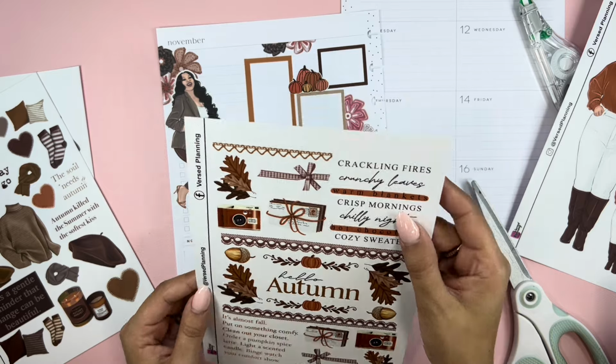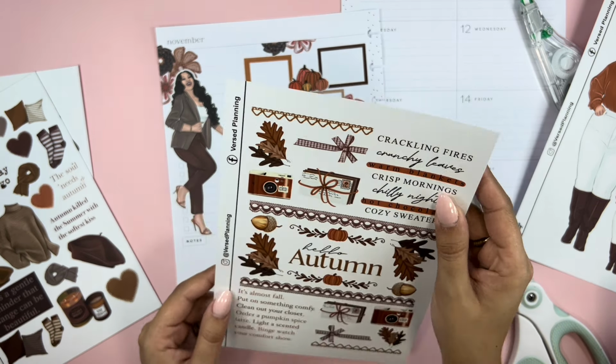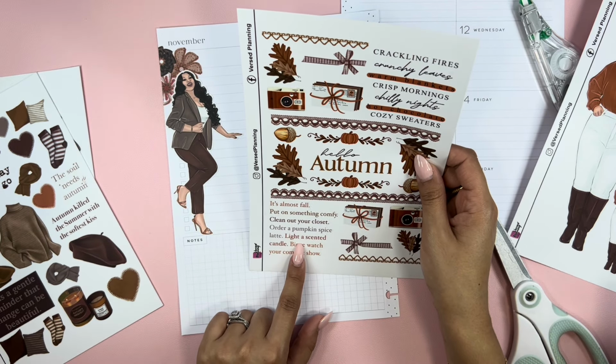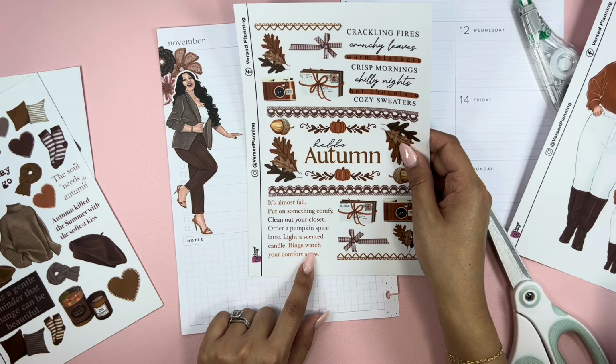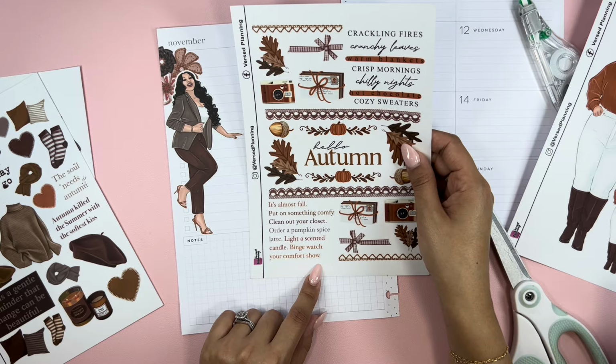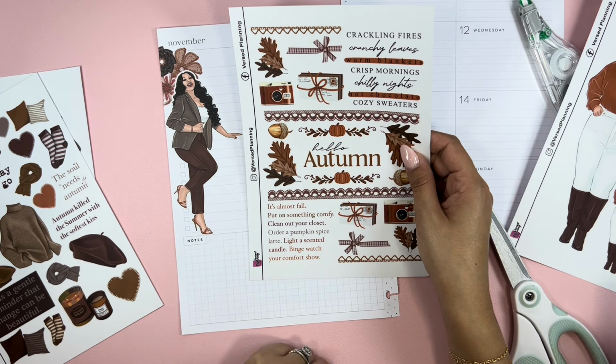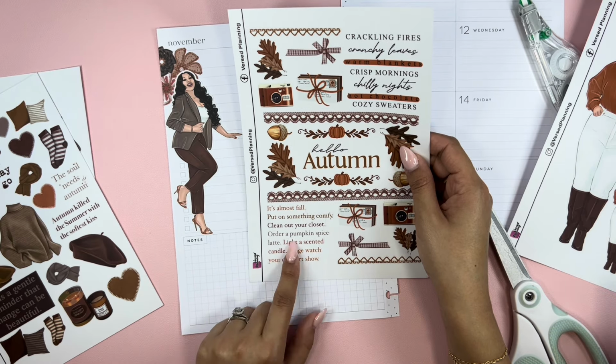Is this all one quote? No, I don't think so. It's almost fall. Put on something comfy, clean out your closet, order a pumpkin spice latte, light a scented candle, binge watch your favorite show. Well, it actually already is fall, but I do like that quote.